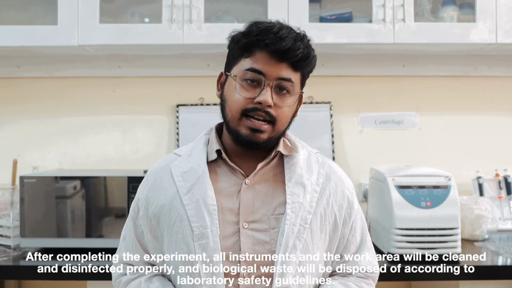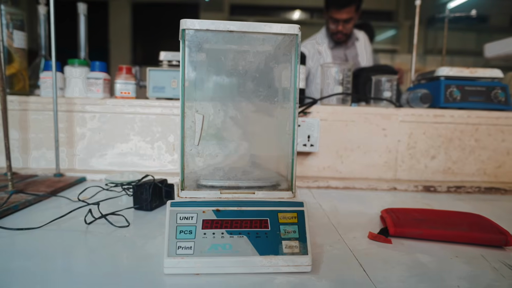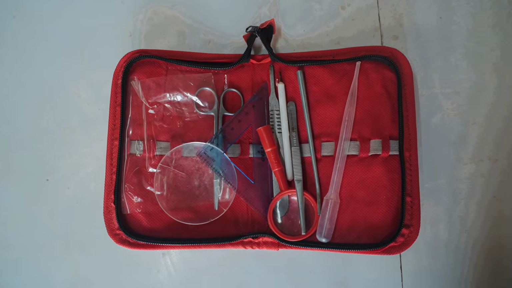Here is a list of what we used for the determination of GSI and HSI in common carp. We used fish sample, Cyprinus carpio, analytical balance, weighing machine, measurement scale, dissection box, and forceps.